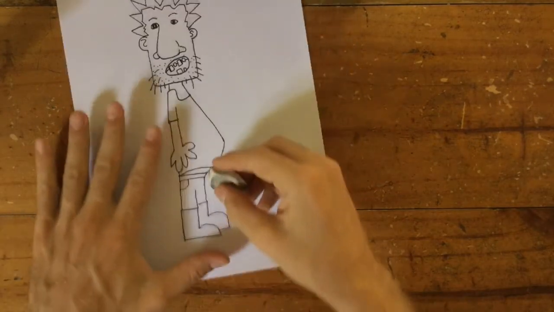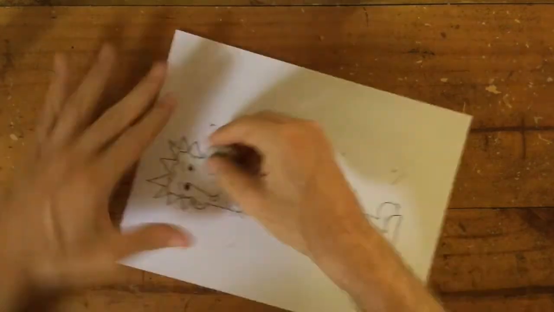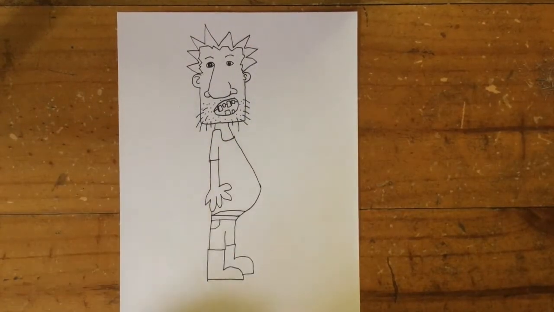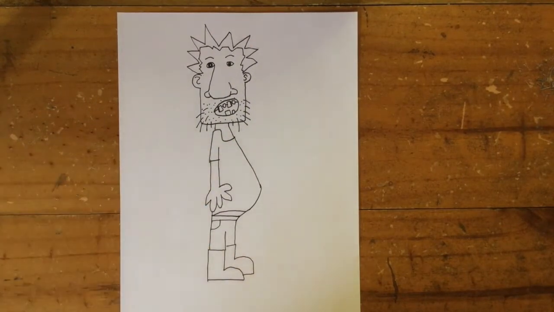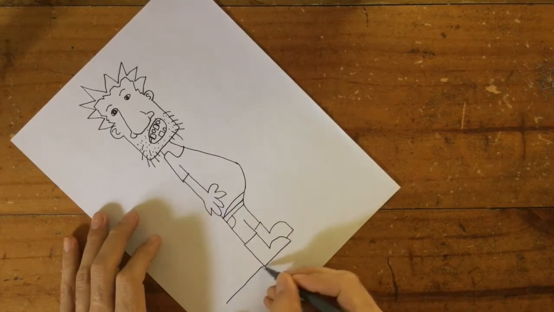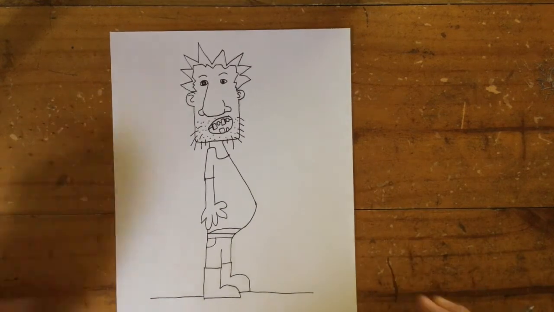Then erase the pencil. I think he's going to look better if he's standing on some ground, so let's just put a line in for the ground. That's it.